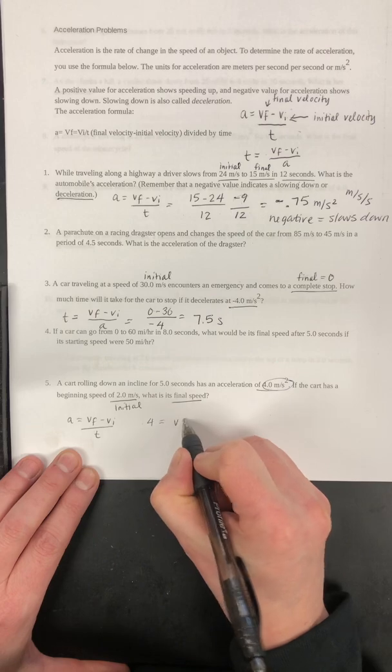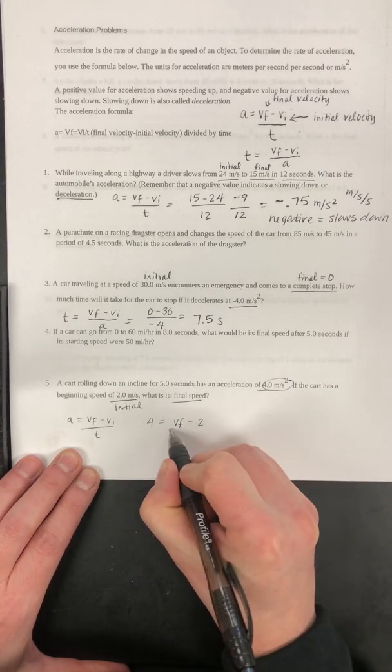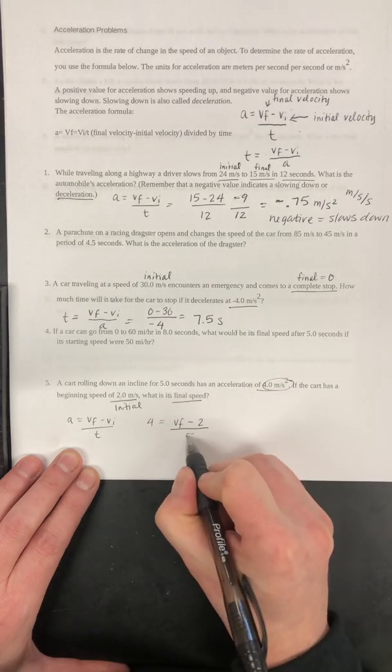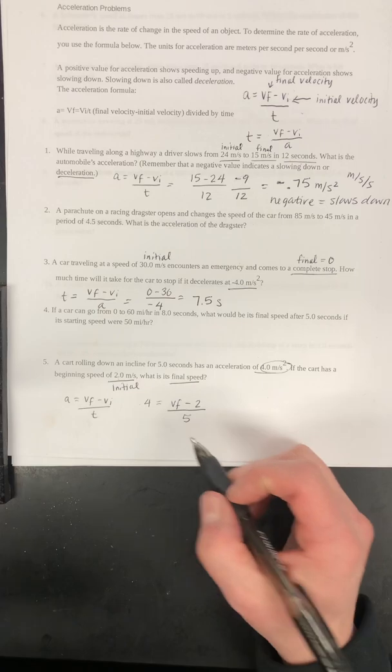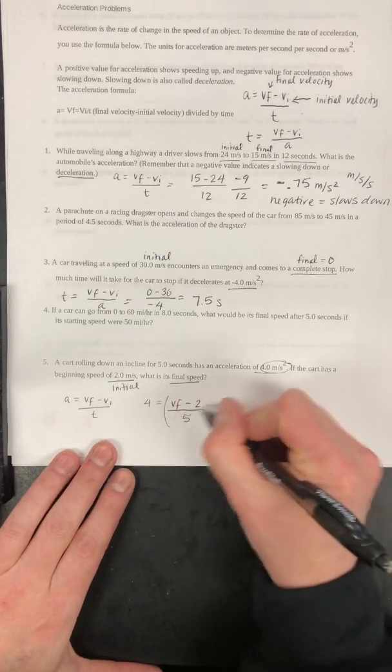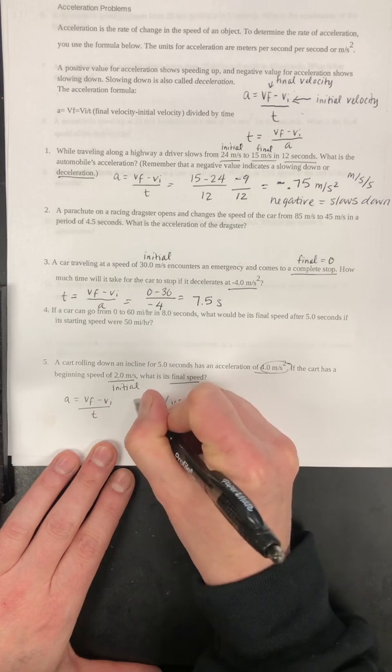We're solving for VF, so we're going to subtract away VI, which we said was 2, and the time is 5 seconds. Okay. To get that 5 seconds off of there, because it's divided, we're going to multiply it by 5 and multiply this side by 5.